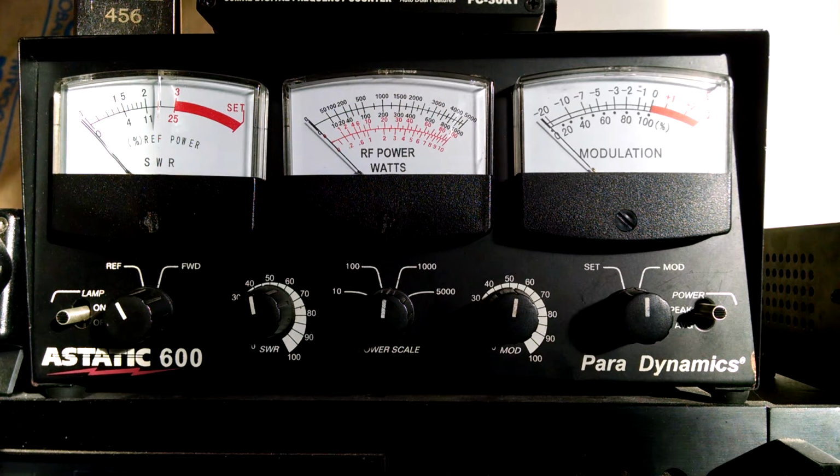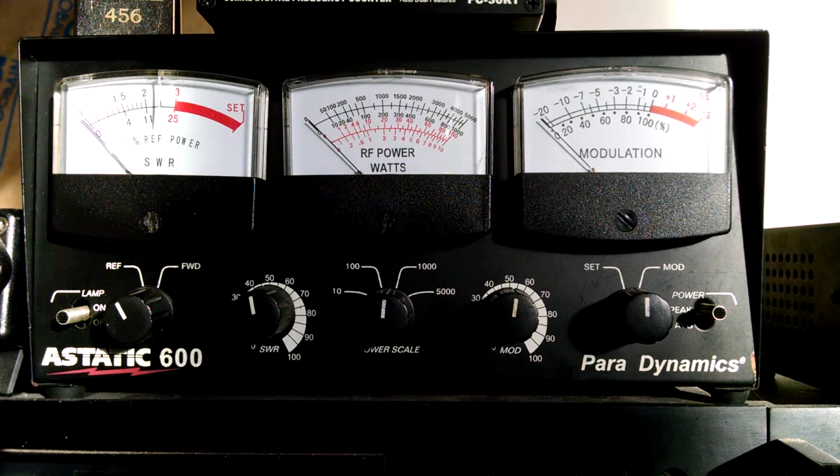To make it easy, if you were dead keying 100 watts, your meter would show you were doing 100 watts. If your reflect, your SWR, is 1.5, that would be 4%. Well, 4% of 100 would be 4 watts. So out of that 100 watts, you are losing 4 as reflection, either coming back off your antenna or through your coax or whatnot.